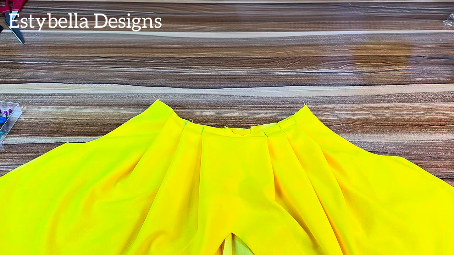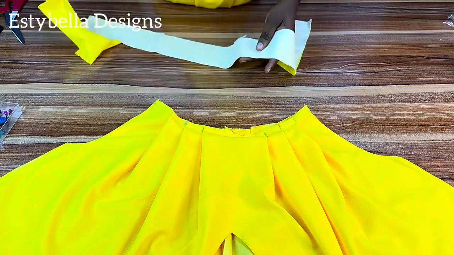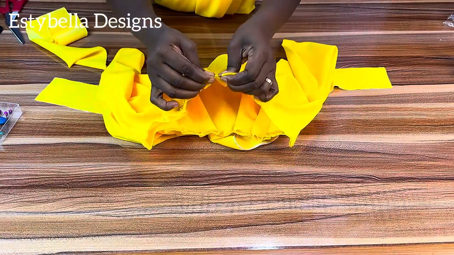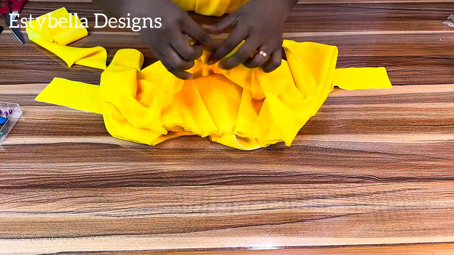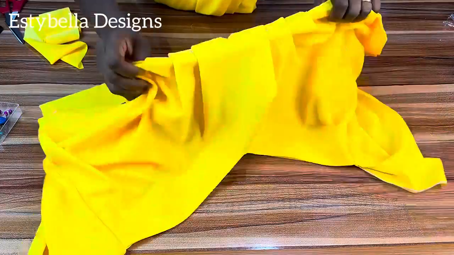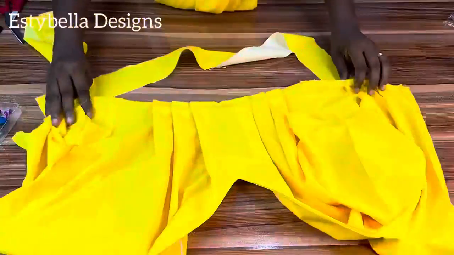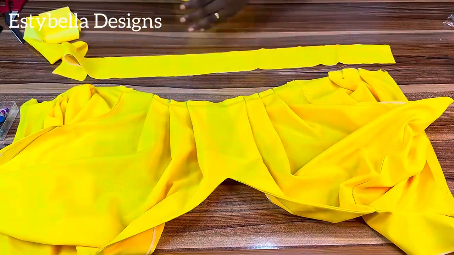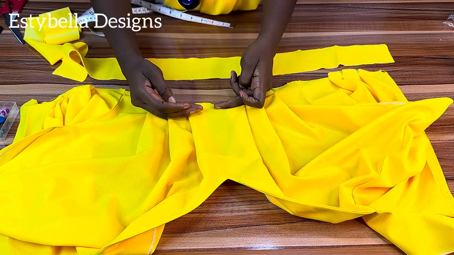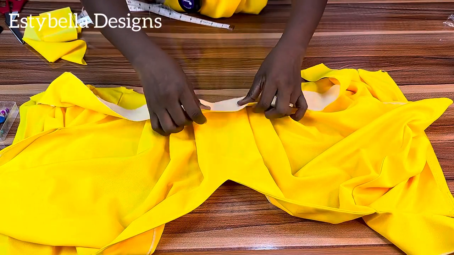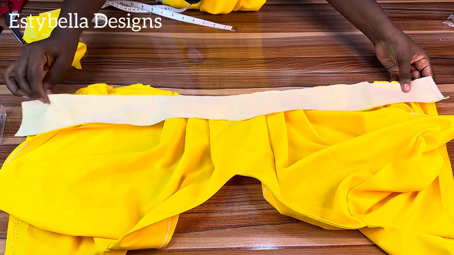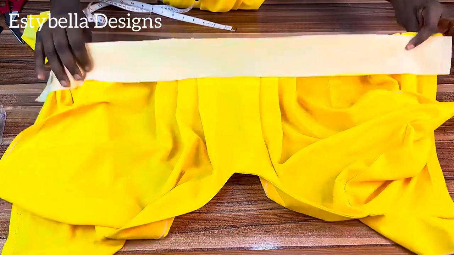So now we're going to fix a band to it. There's going to be a band to it. So this is the band. Okay, what I'm doing now, I'm loosening up the zipper allowance so that I can fix the band to it. So the width of my band is 2.5. So I'm going to use half inch to sew it at the upper part, half inch to sew it at the lower part. At the end of the day, the width of our band will become 1.5 inch. So I'll go ahead to sew it round like this.